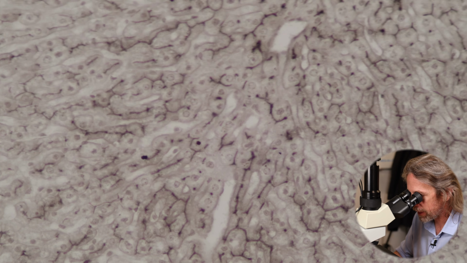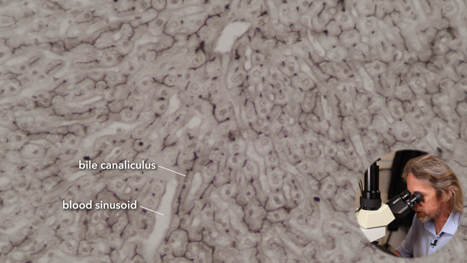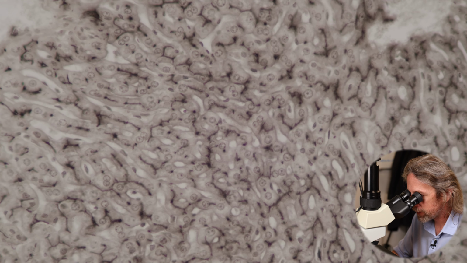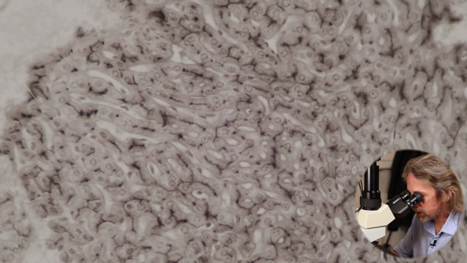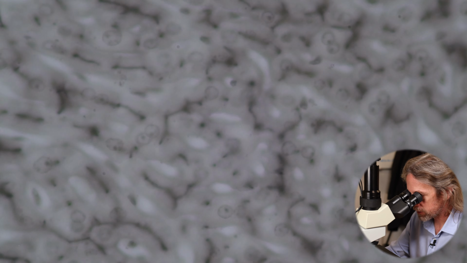And look in here. So whereas before we were seeing, most noticing, I think, the larger spaces, those were the sinusoids carrying the blood. You can see here, now stained in black, that the bile canaliculi are much smaller. Little tiny channels running from the other side of the hepatocytes. Yeah, look, that's quite good, isn't it? So you can see that the blood sinusoids have not stained, but those little thin black stains, those are the tiny, tiny, tiny canals carrying bile away from the hepatocytes and towards the bile ducts.